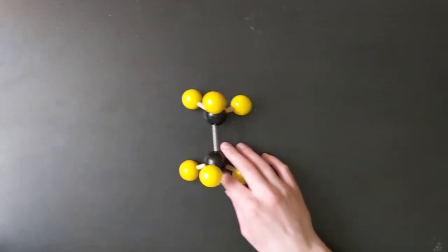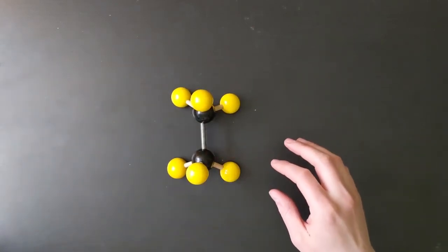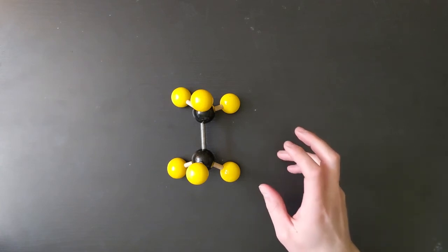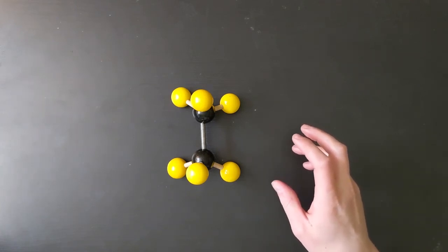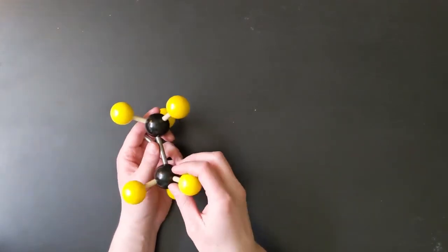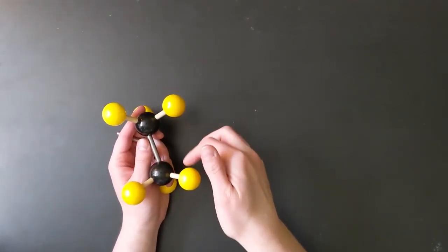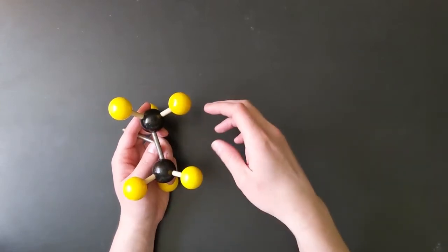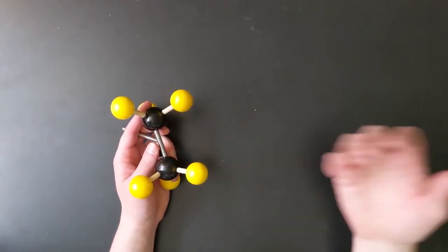So in the elimination reaction, let's look at how it happens. We're going to take our saturated reactant, in this case ethane, and we're going to gloss over some details here, but what's going to happen is these two hydrogens, or two of the components on the ethane, are going to be removed.